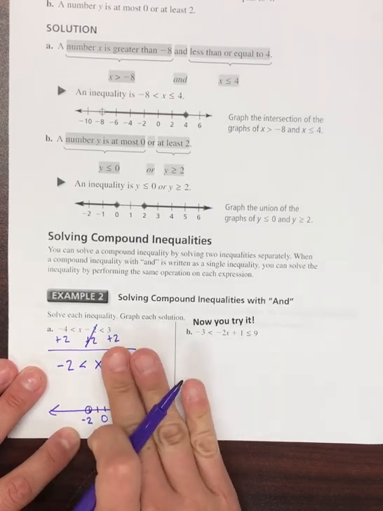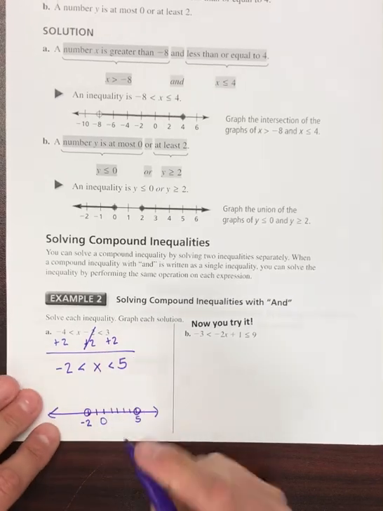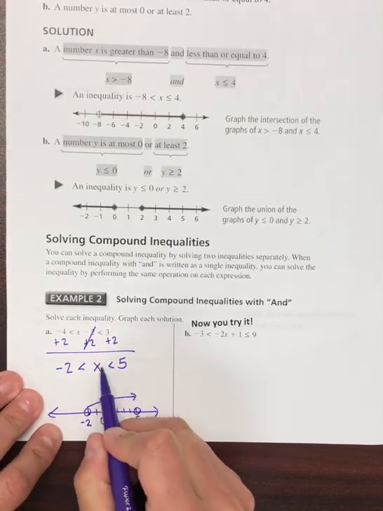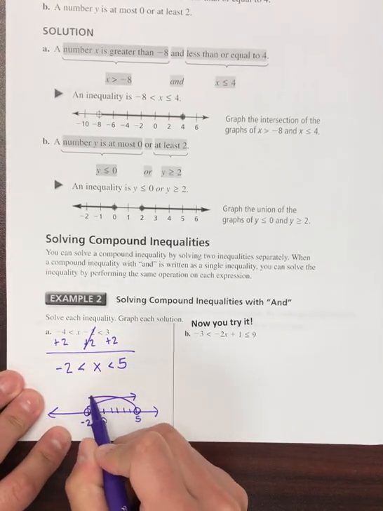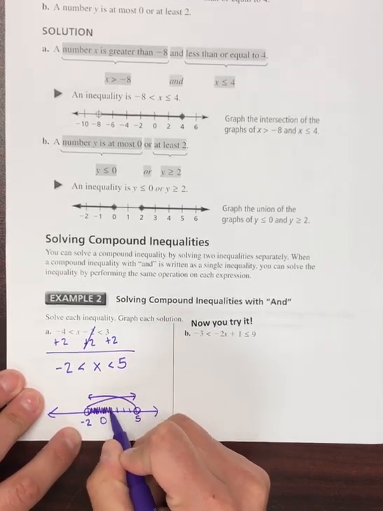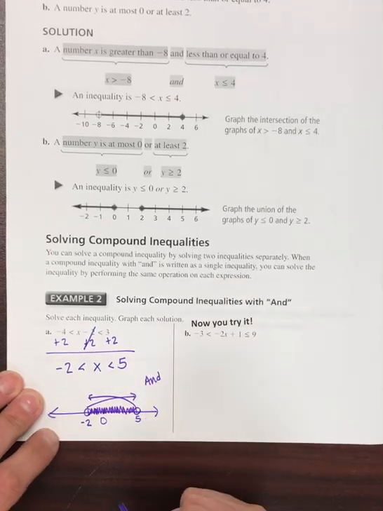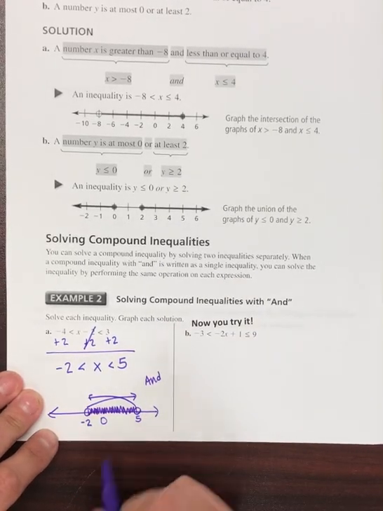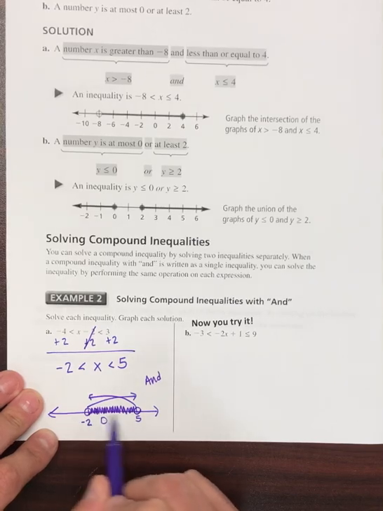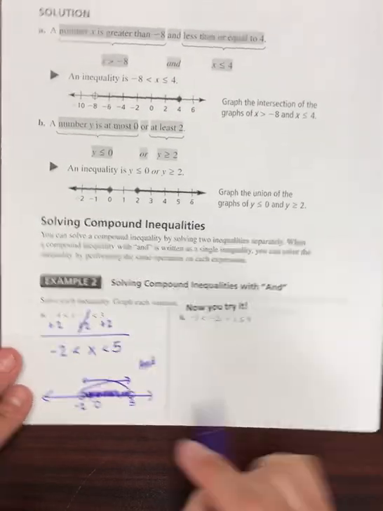I'm going to read them separately with x coming first. x is greater than -2. x is less than 5. In order to satisfy both of those, we would be in between. This is an "and" situation. So here's my graph showing the in-between. As you see me shading it, the darker shading is to show that that's the solution, that's the final answer.